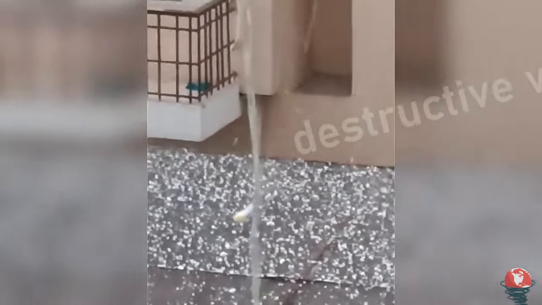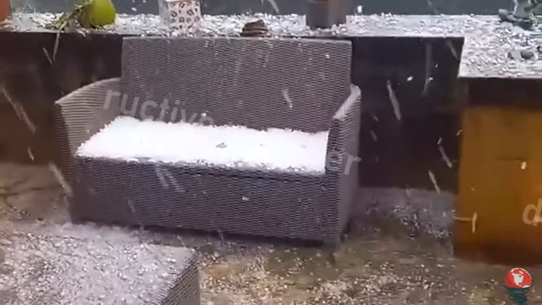There have been remarkable records in the history of hail regarding its size and weight. Some hailstones have reached the diameter of a grapefruit and weighed as much as a small apple. The falling speed of such large hailstones is also impressive.